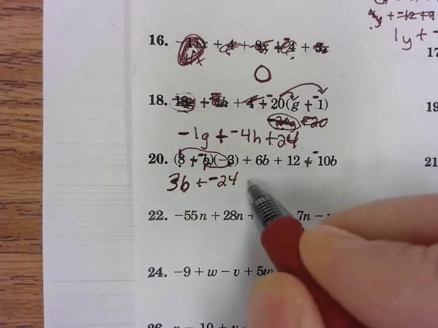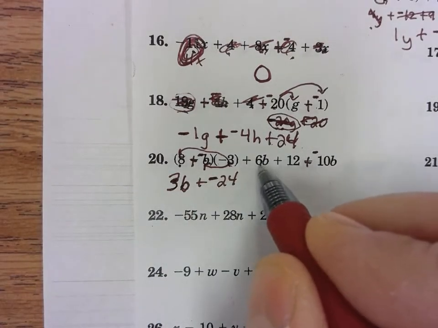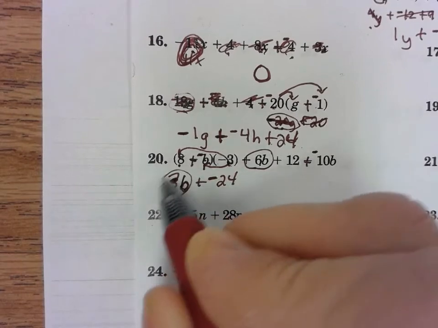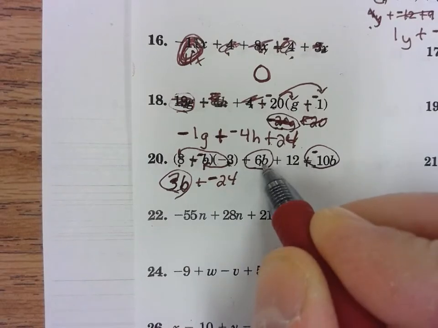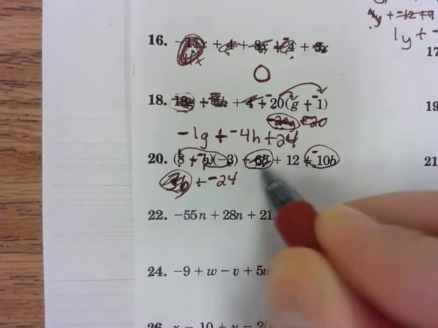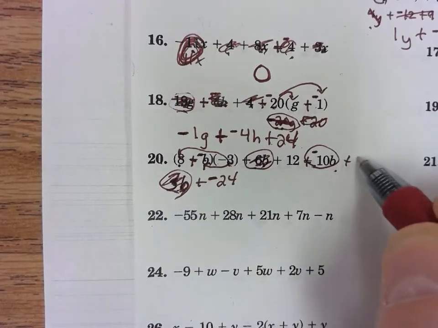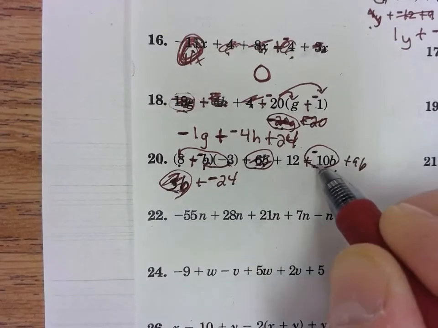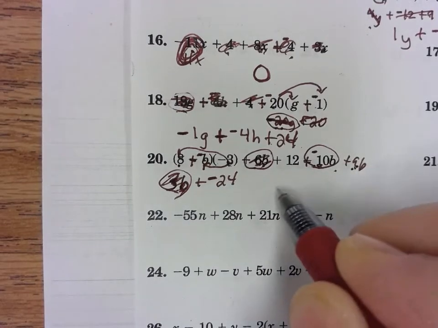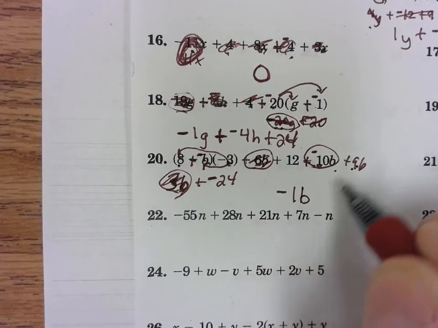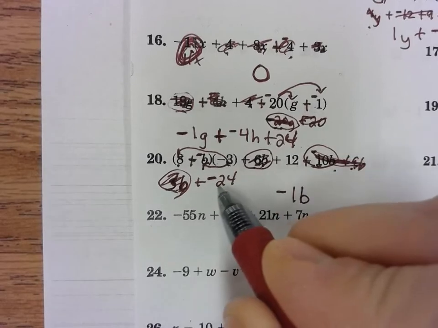Let's go ahead and combine some of this other stuff. So I got 6b, 3b, and negative 10b. So 3 plus 6 is 9. Alright, so I got that out of the way. Now, if I got to add 9 and negative 10, again, those are different signs. 10's bigger than 9, so that would be negative 1b. And I got all the b's out of the way.